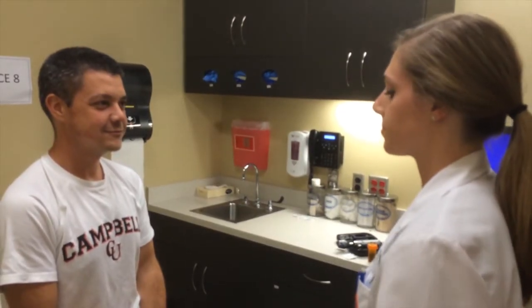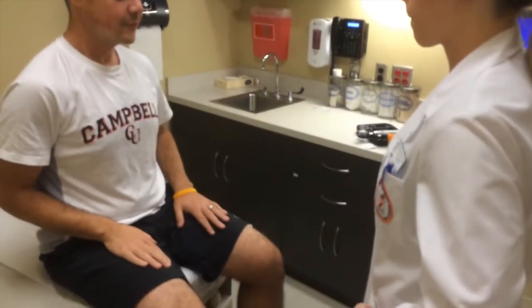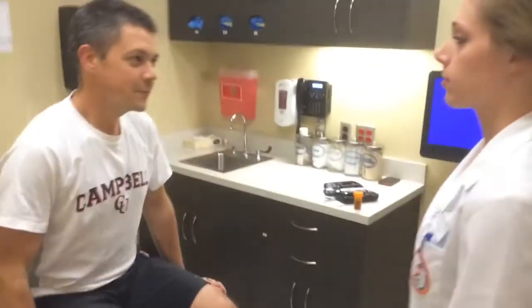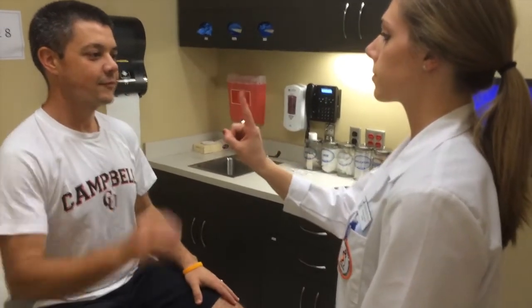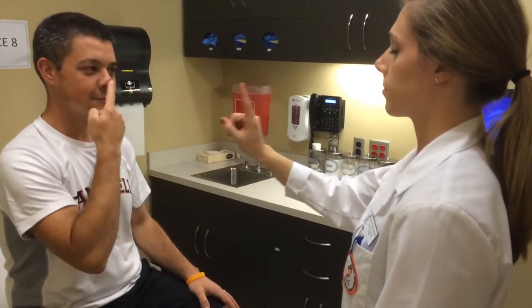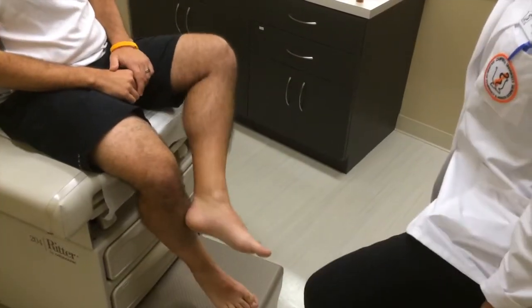The PA will now check for coordination, beginning with rapid alternating motion. The patient will supinate and pronate and tap their feet. The PA will now have the patient touch their nose, and then her finger, and then back to his nose. And then she will ask him to move their heel along their shin for both legs.